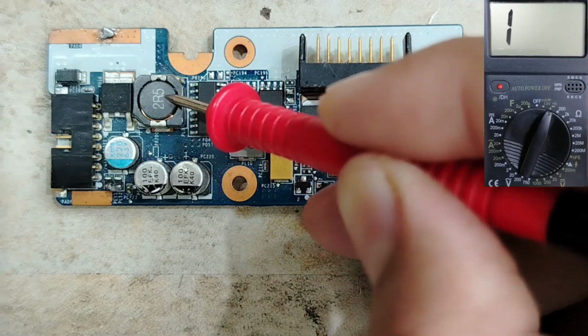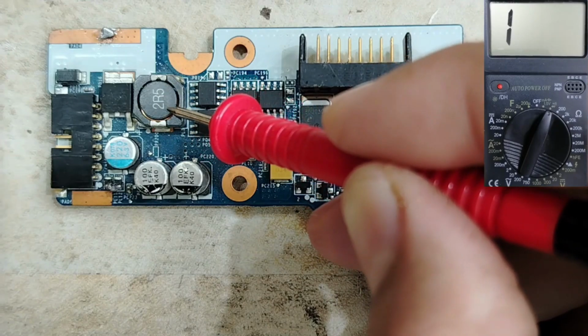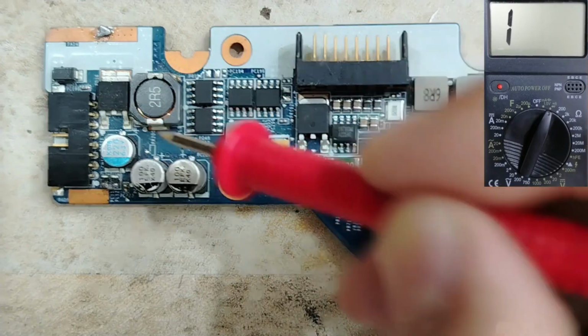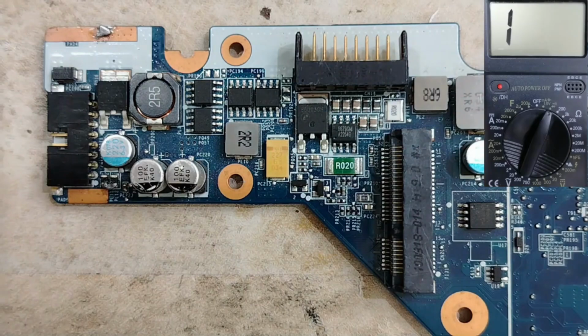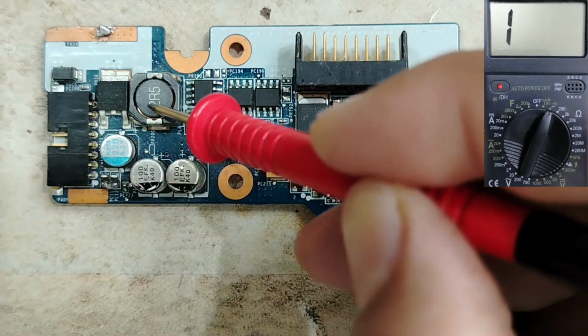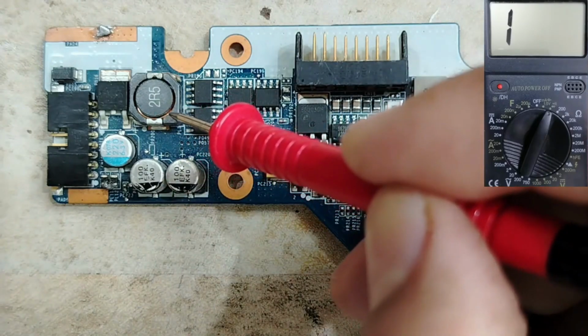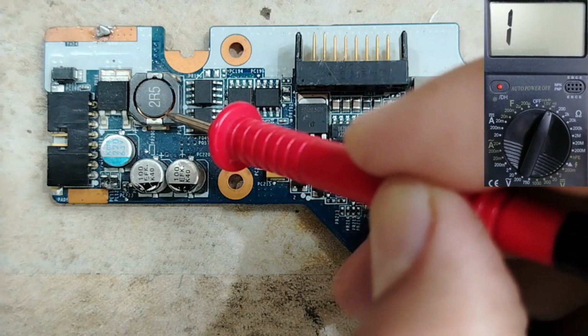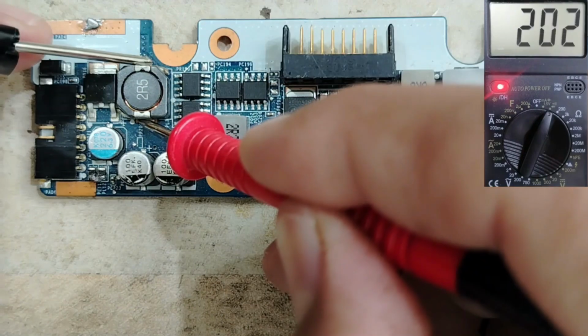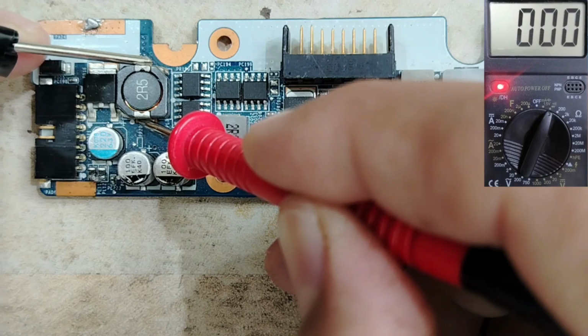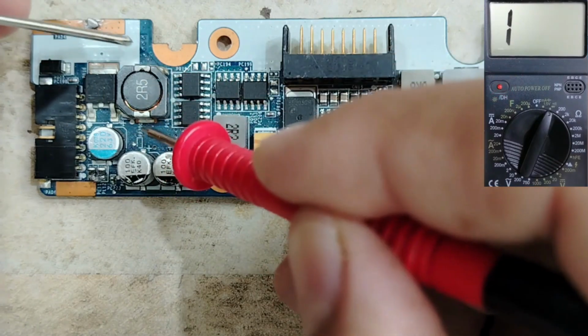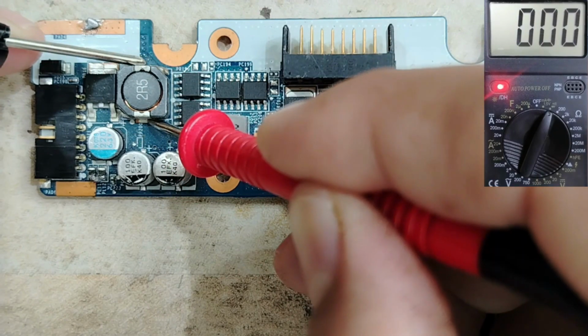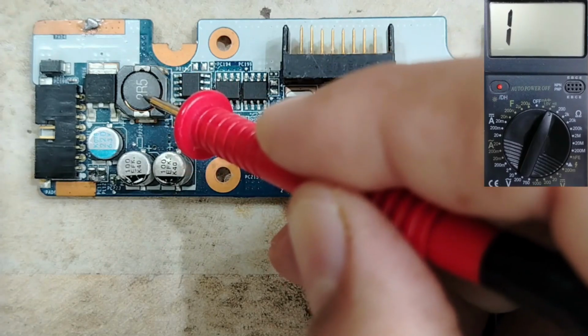For this component, we call it an inductor. The inductor basically is just a wire. If you look here, do you see the wire inside the inductor? It means we should get a continuity while testing the inductor. Do you see 0 in the multimeter? It means this is a good inductor.